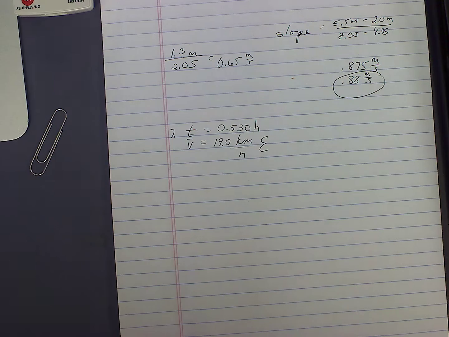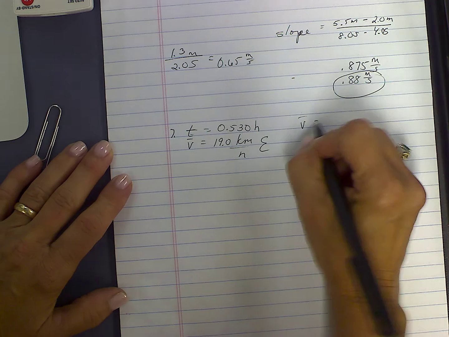Okay, how am I going to put that in a formula? What formula am I going to use for average velocity? I gave it to you earlier. Meters over second, so it's going to be what? Distance over time is velocity, right? That's my average velocity.